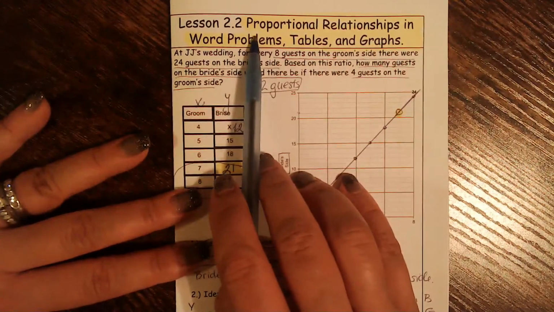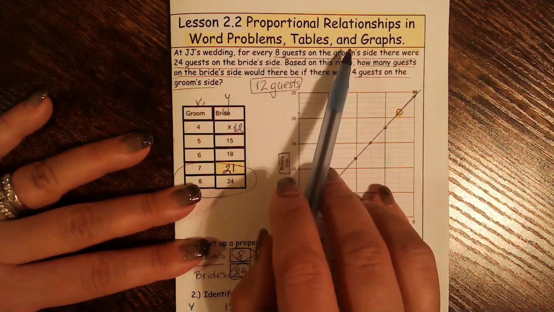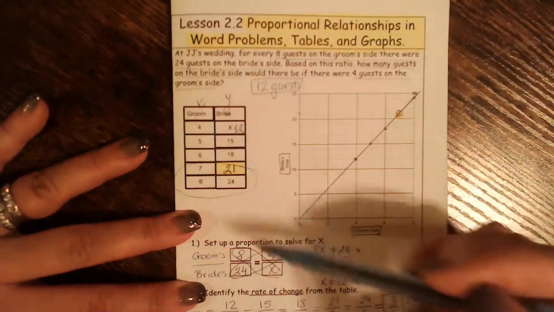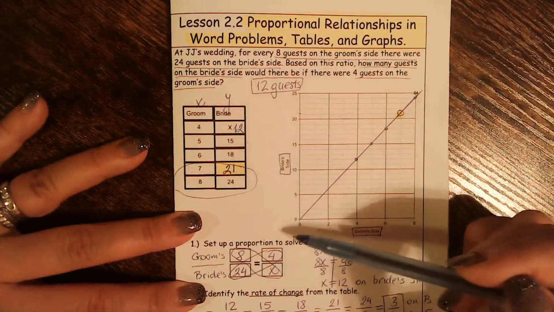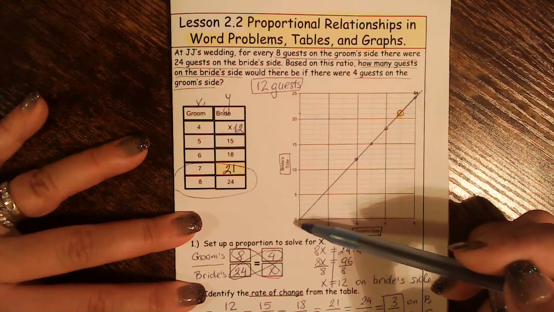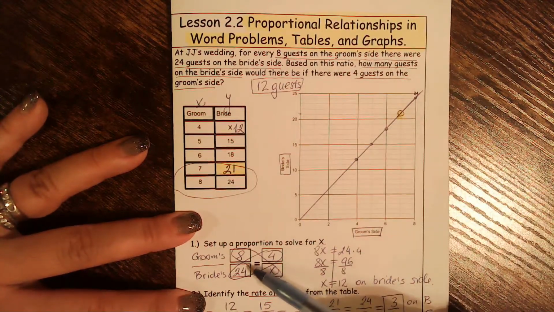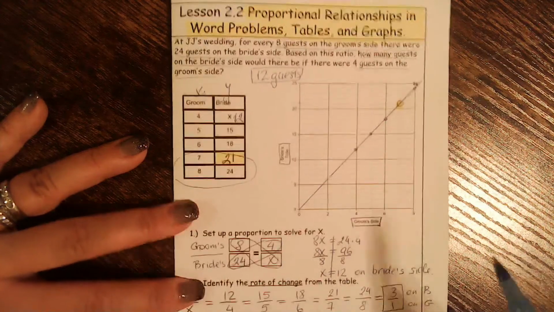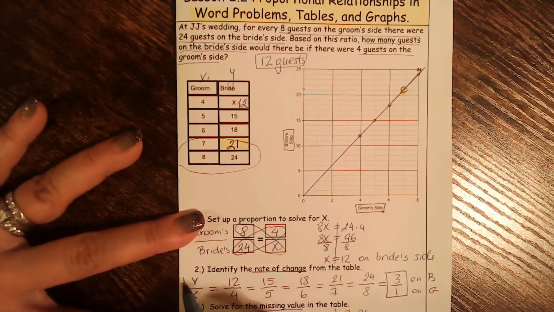In this video, we'll see another example about proportional relationships, word problems, tables, and graphs. In the first example, we noticed that in the proportional relationship, all the points lined up in a straight line. The graph goes through 0. From the given information, we can set up a proportion and solve for the unknown. We also can find the rate of change, which is the y over x ratio. Let's see another example.